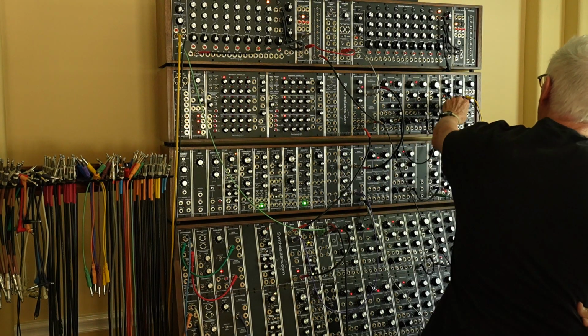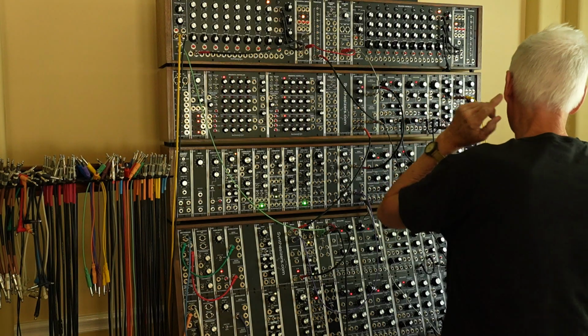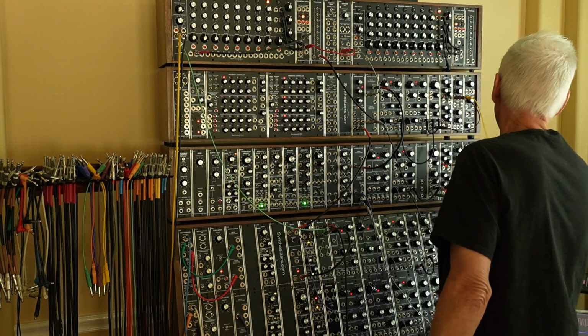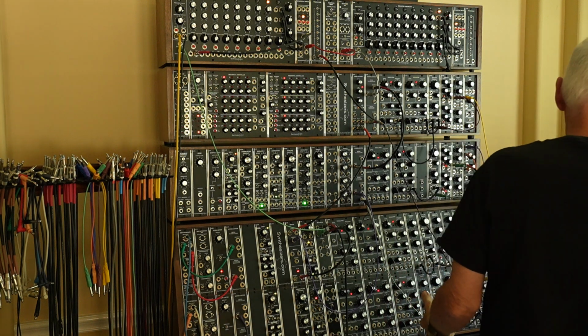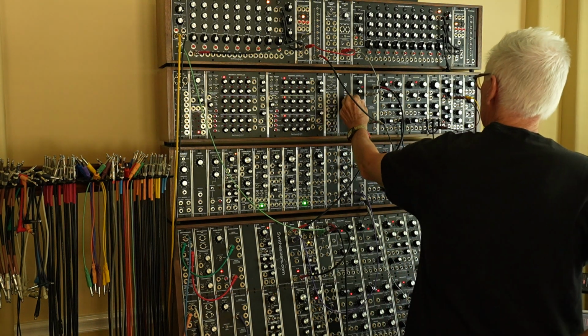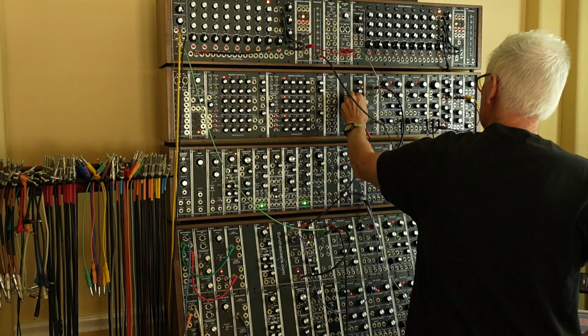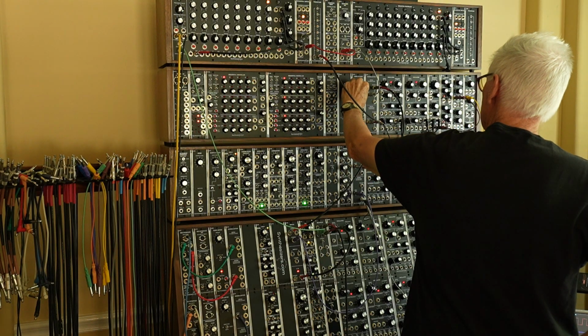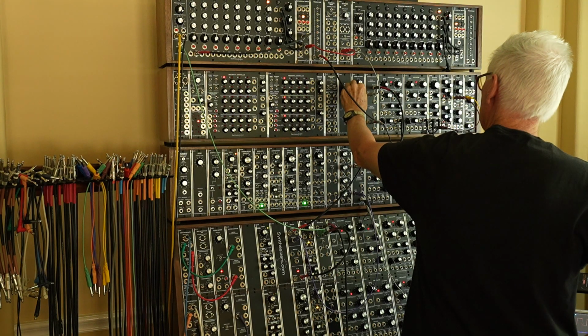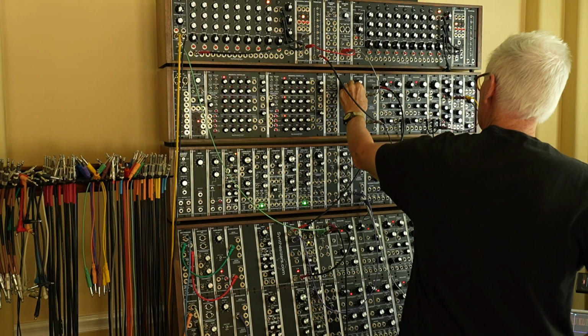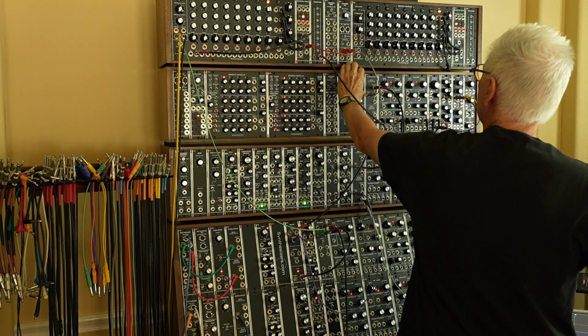So if I turn on, I have it, random gates connected to a voice. And I just get this. I can change various adjustments here, but it's just so random.